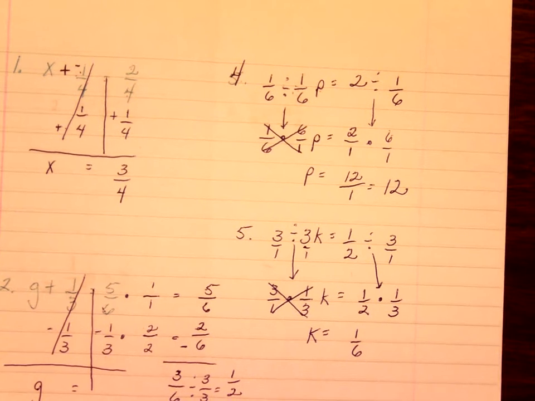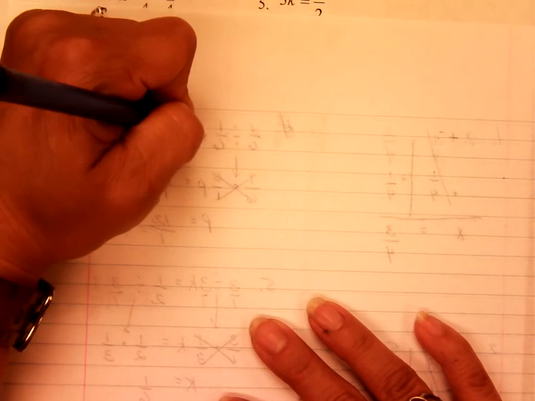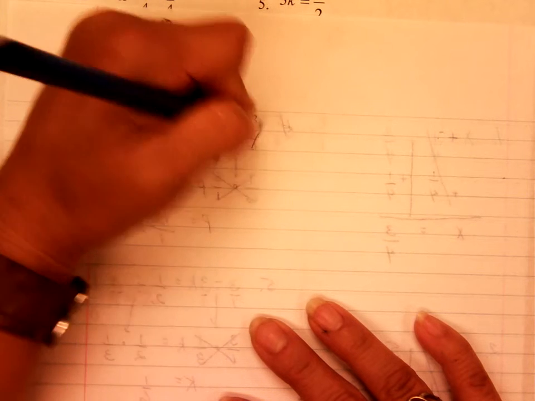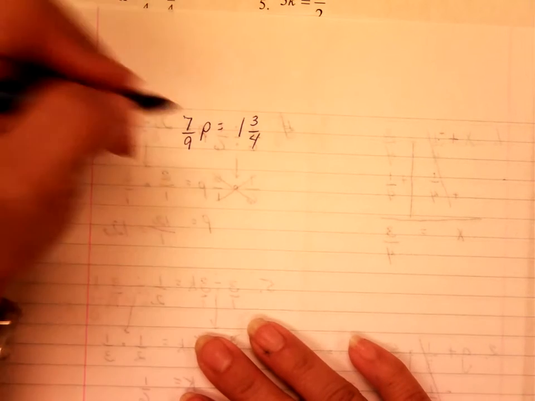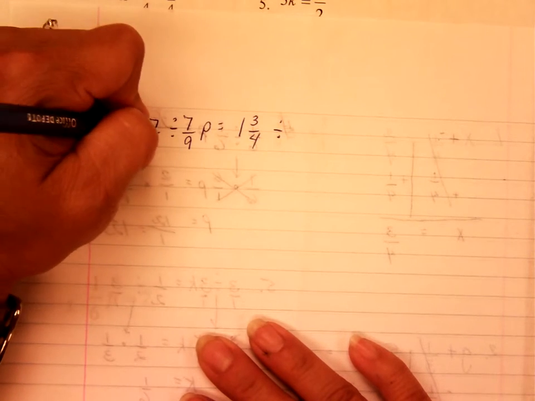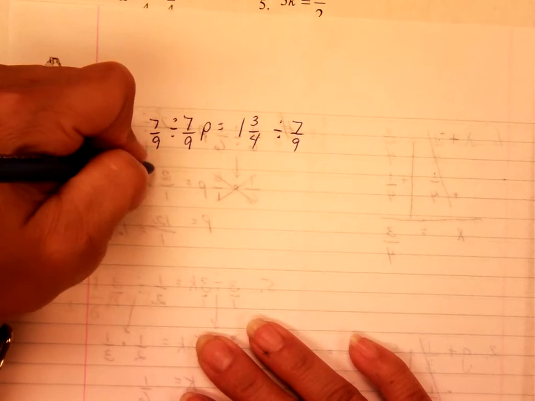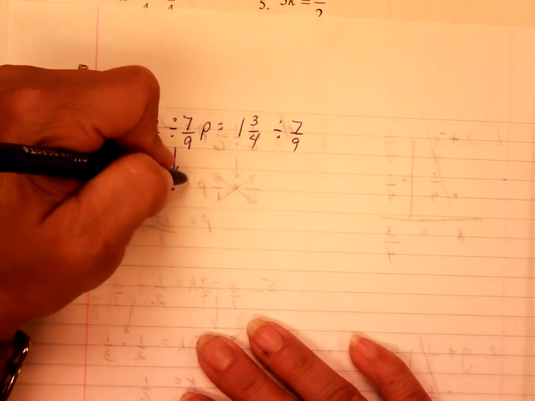All right, problem 6 is 7/9 p is equal to 1 3/4. See if you can solve this on your own, and then when you're ready, push play. So you should have known that you're going to divide by 7/9 on both sides. Okay, first fraction stays the same. Division turns into multiplication. Do the reciprocal.